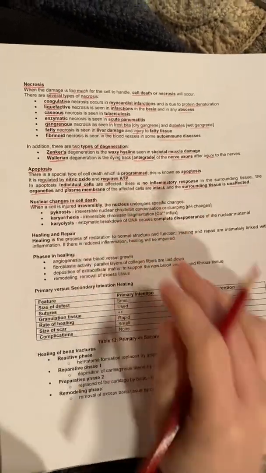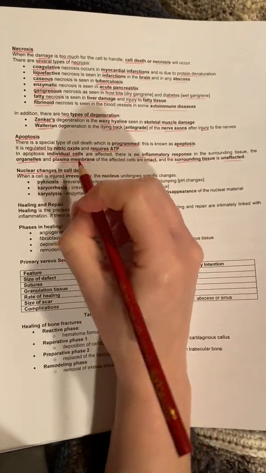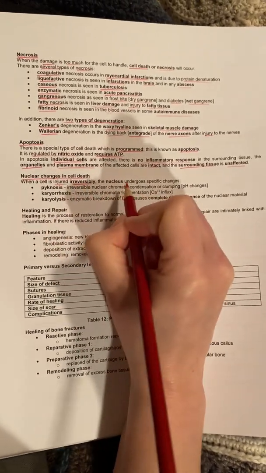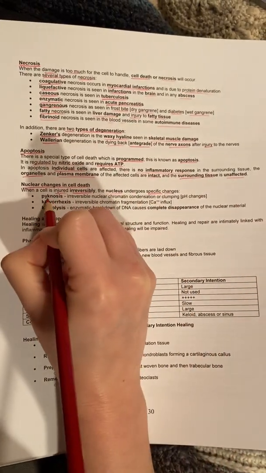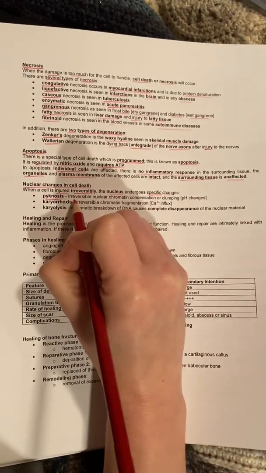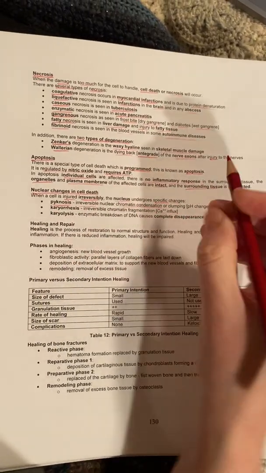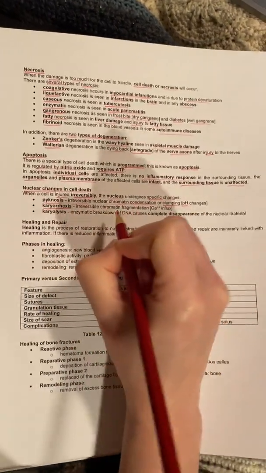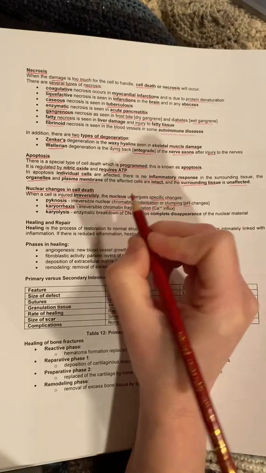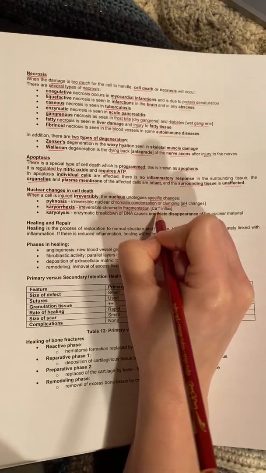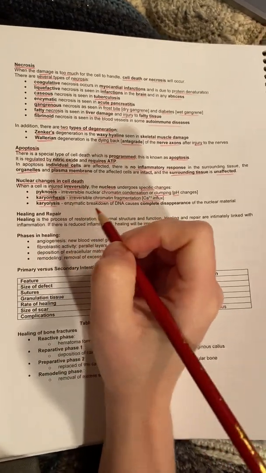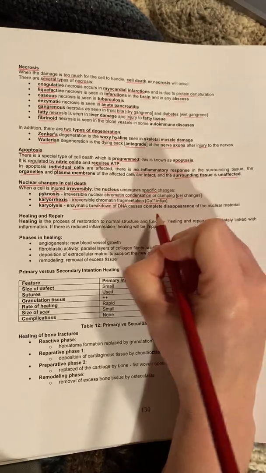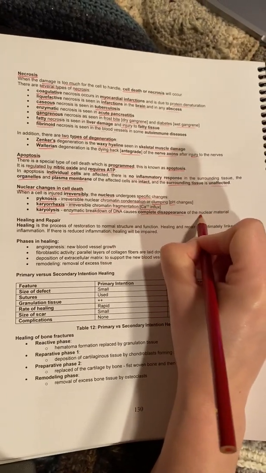Nuclear changes in cell death. When a cell is irreversibly injured, the nucleus undergoes specific changes. Pyknosis is irreversible nuclear chromatin condensation or clumping, which is due to pH. Karyorrhexis is irreversible chromatin fragmentation from high calcium influx. Karyolysis is enzymatic breakdown of DNA, which causes a complete disappearance of the nuclear material.